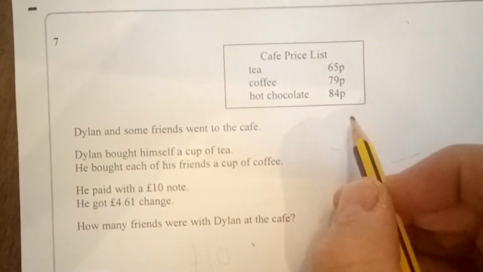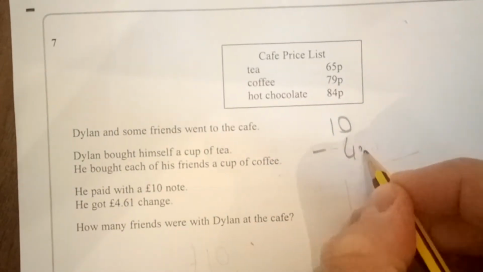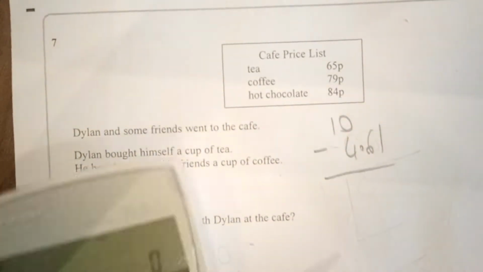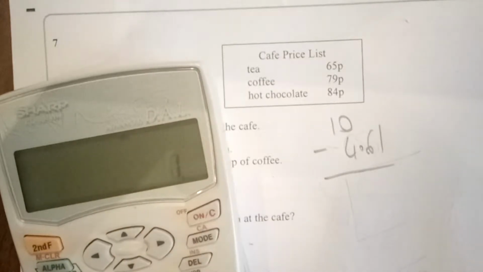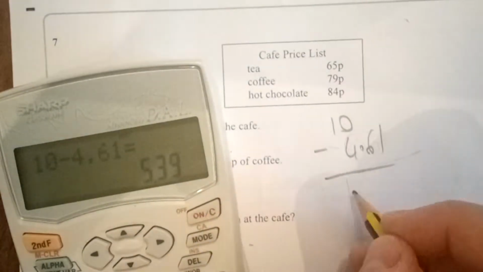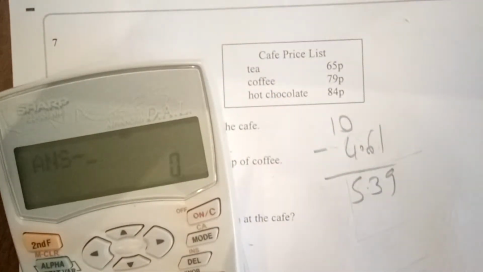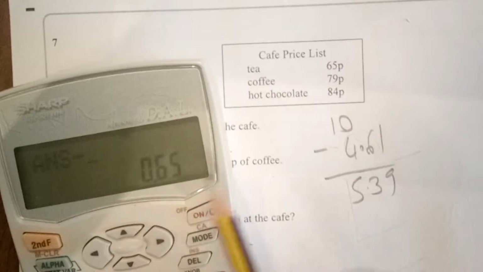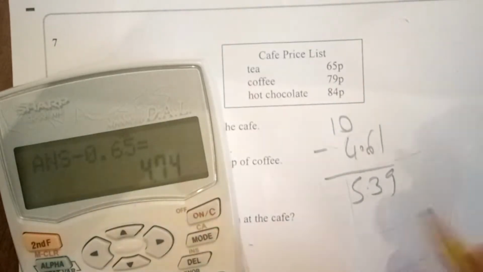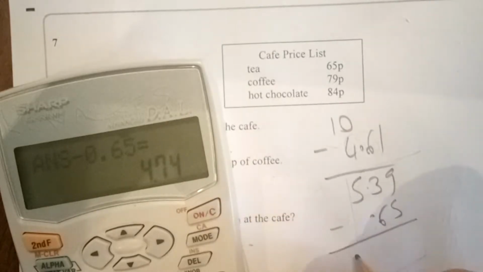Right, so let's do it logically. He paid with a £10 note. If he got £4.61 change, we subtract them. This works out how much money he spent: 10 minus 4.61 is £5.39. We know how much a tea was, so let's subtract that tea. Bear in mind I'm putting 0.65 because this is still in decimal. So minus 0.65, which means I've got £4.74.